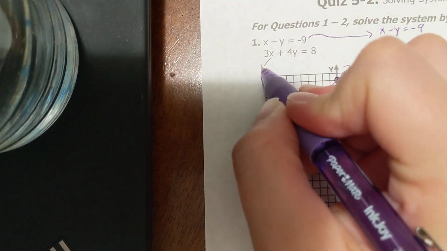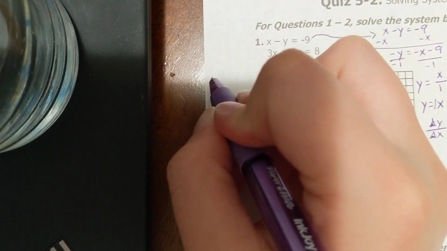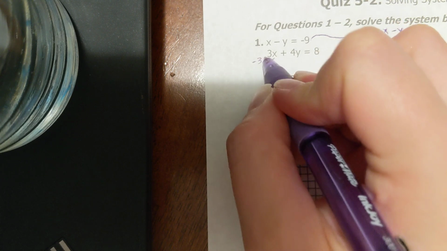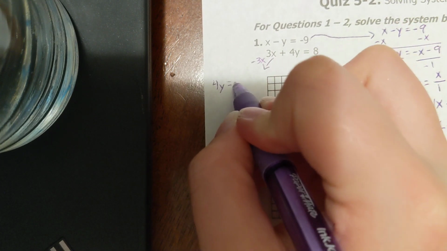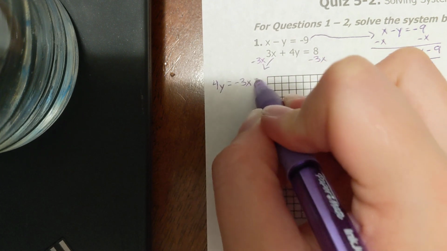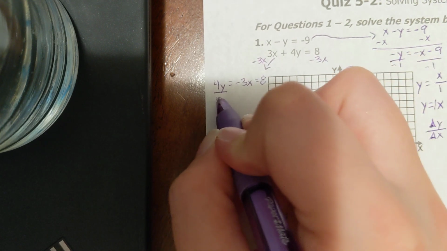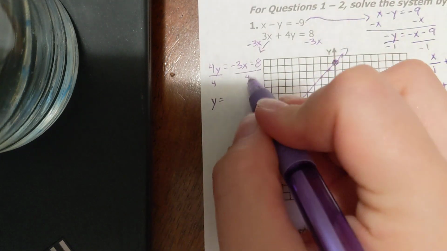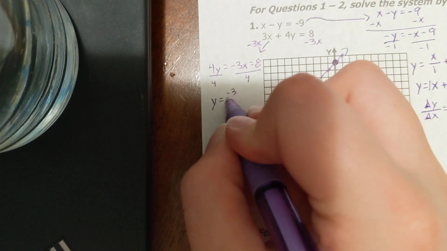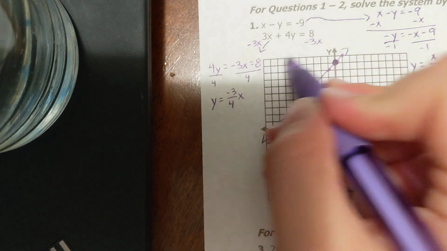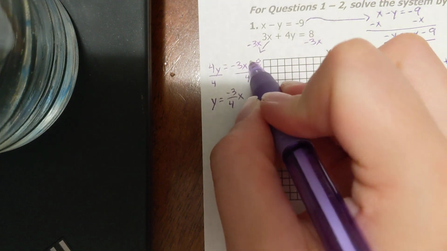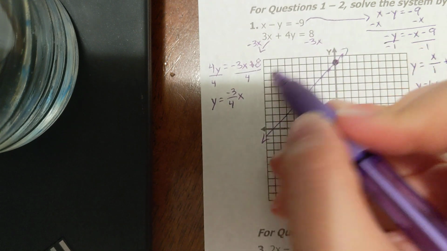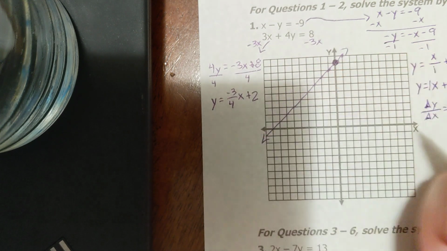Now my second one. Still going to solve for y. So I'm going to do that by first subtracting 3x from both sides. So I'm going to get negative 3x equals 8. Then I'm going to divide both sides by 4 to get rid of that 4 with a y. Then I'm going to divide each term by 4. So I'm going to get negative 3 over 4x. And then I'm going to have, oh, should be a plus. Then I'm going to have 8 divided by 4, which is 2.